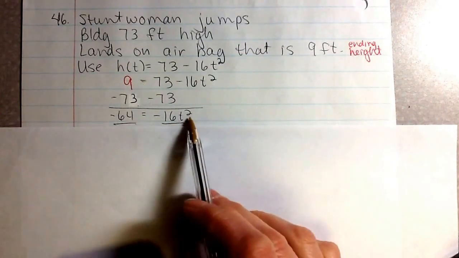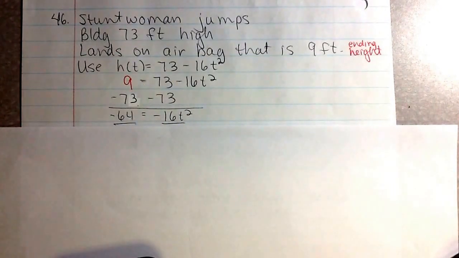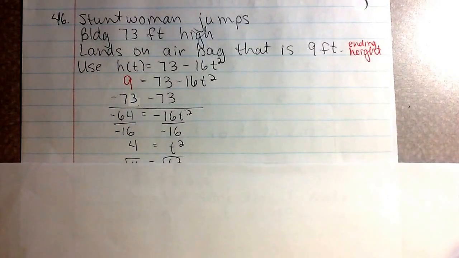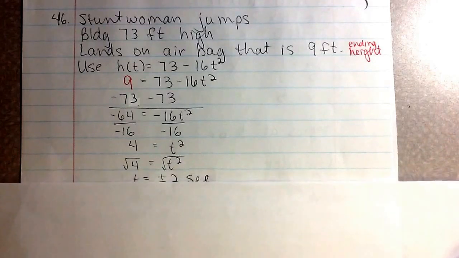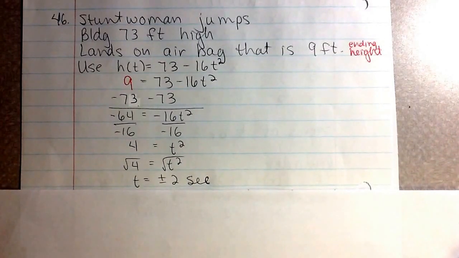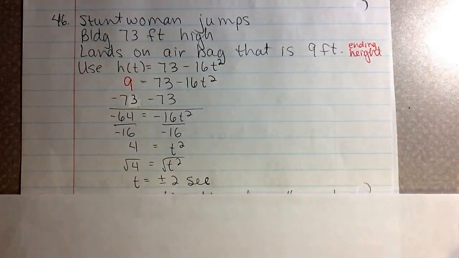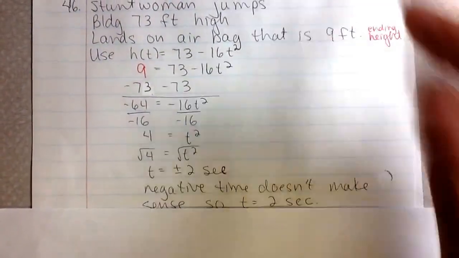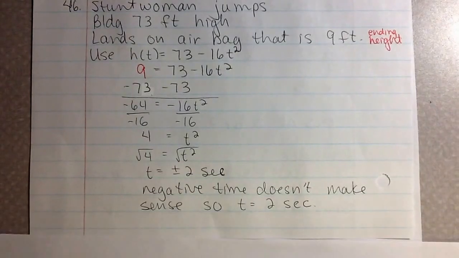So we have negative 16t squared equals -64. We can divide both sides by -16, and we have t squared equals 4. Taking the square root of both sides, we end up with t equals plus or minus 2 seconds. And it doesn't make sense to have negative time, so we're just going to say that t equals 2 seconds.